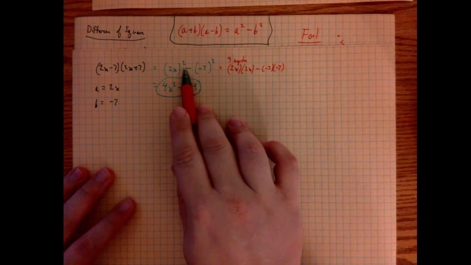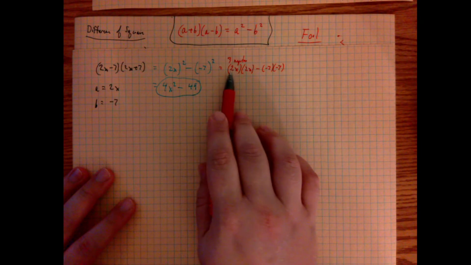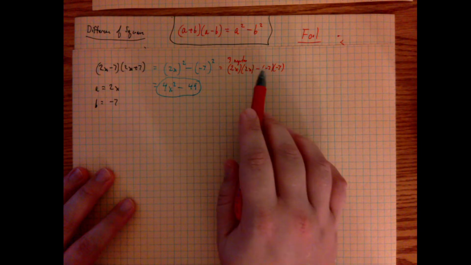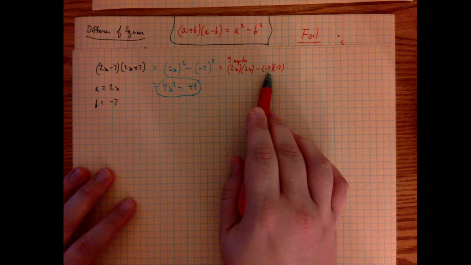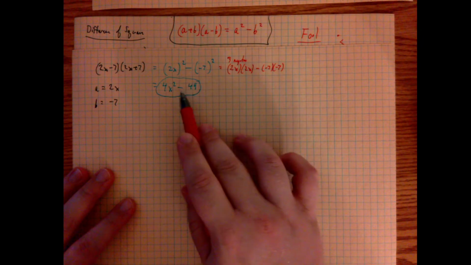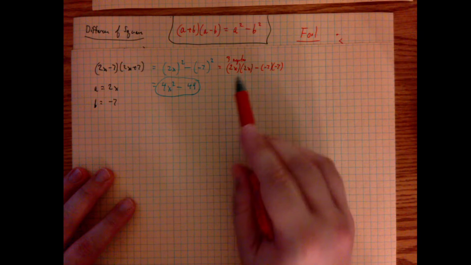Right? Because we can always convert squares into their proper form. 2x times 2x is 4x squared. Negative times negative 7 would become positive 7. Times negative 7 would become negative 49. And so it will get us back to here.